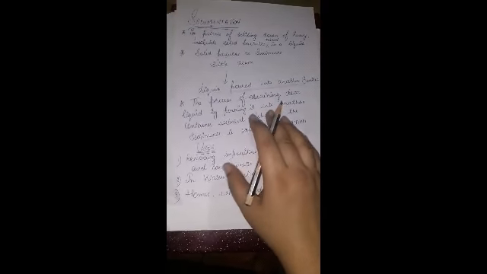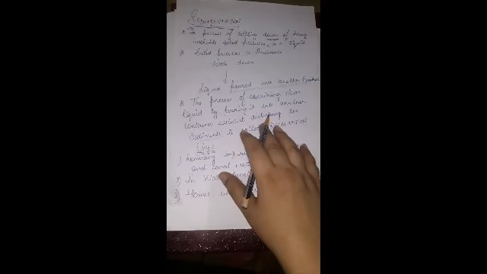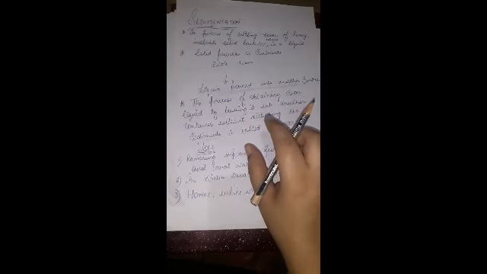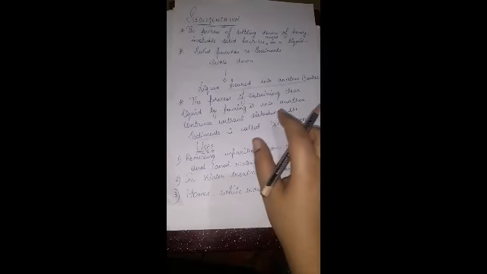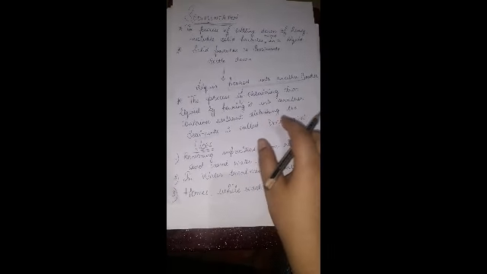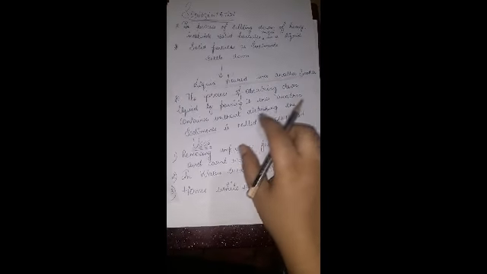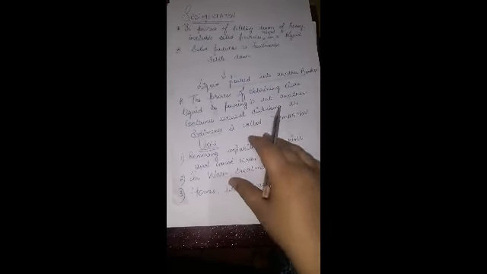The particles of sand settle down, and we are left with the clear water. Now we will pour that clear water into another container. That process is known as decantation.